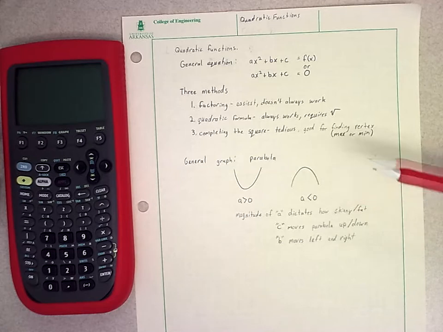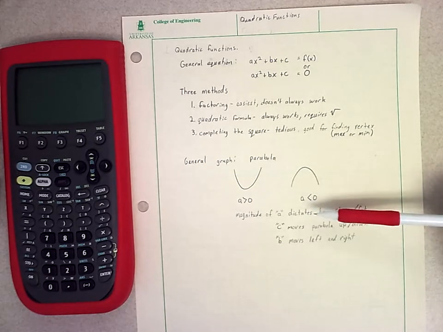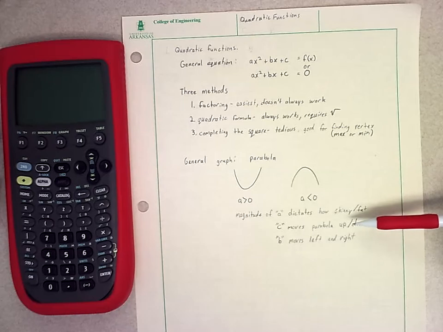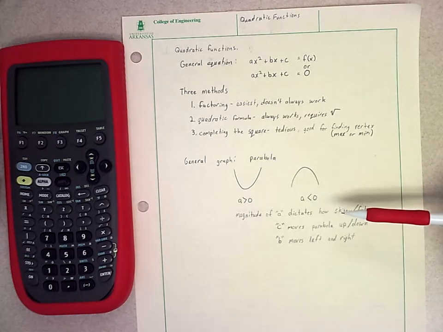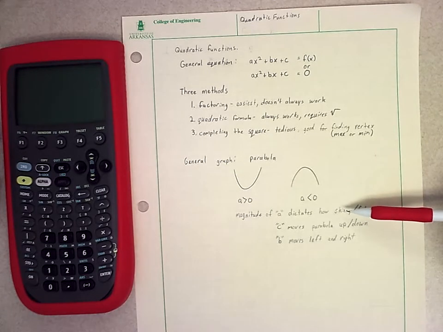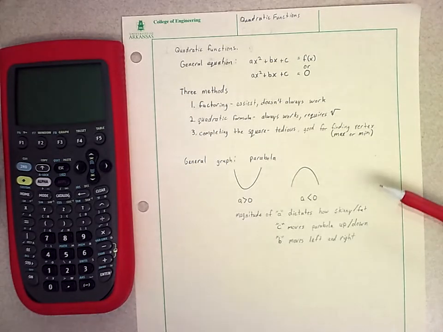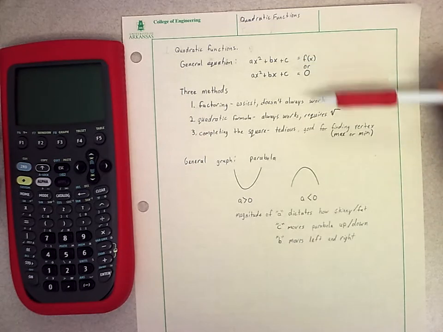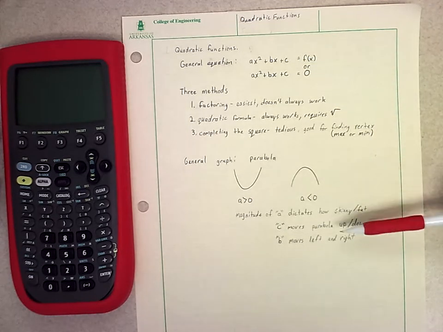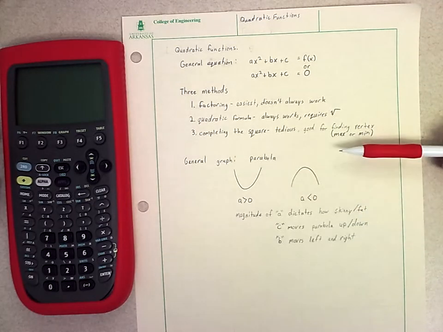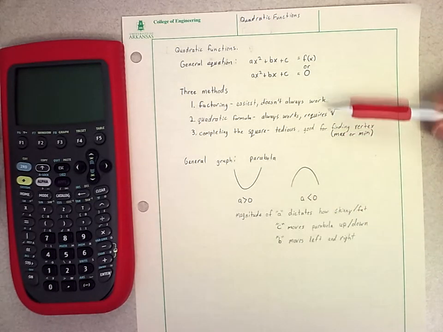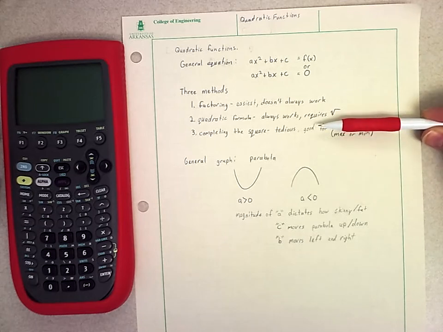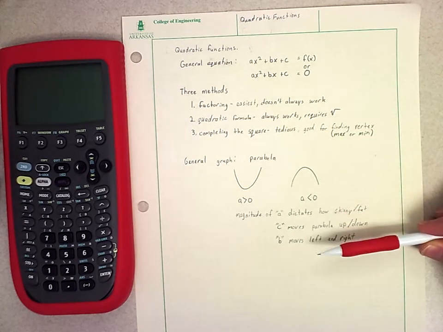Other things to keep in mind are that the magnitude of a gives an idea of how skinny or fat it is. If it's 1,000, it's going to be a much skinnier parabola. If it's 0.001, it'll be a much more spread out or fatter parabola, for lack of a more precise term. The value of c, this factor on the end, will move it up and down. If c is positive, it'll move the parabola up our coordinate plane. If it's negative, it'll move down our coordinate plane.